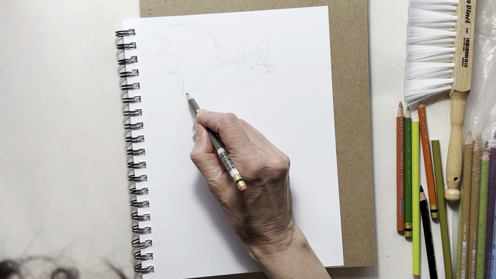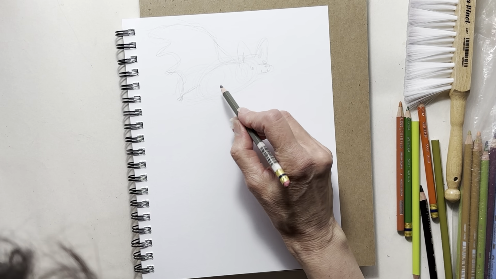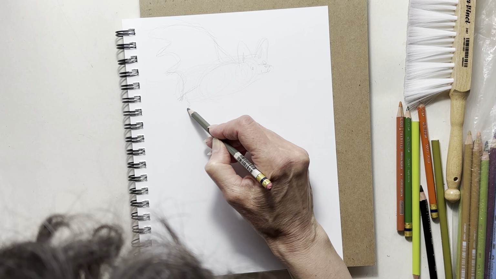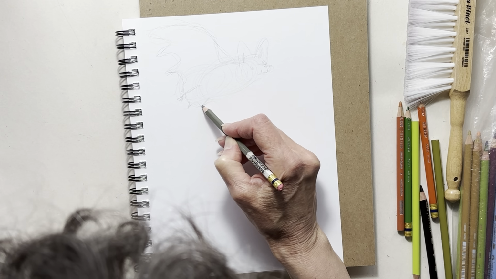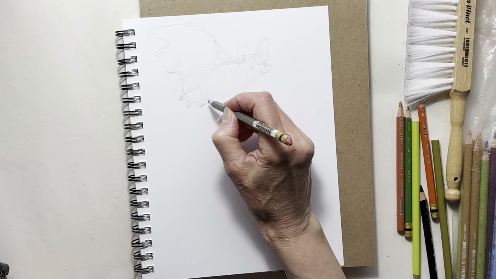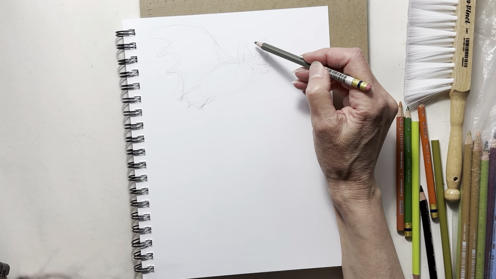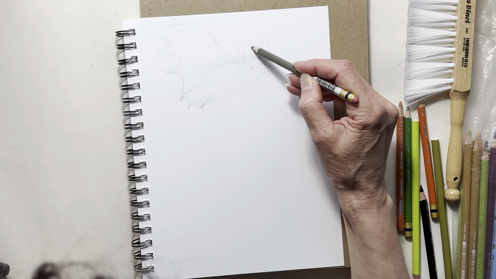Little feet look like they're on backwards. Weird. Okay, and then the little tail is interesting. I think I'd have to draw a lot more bats to get really comfortable with what they look like.